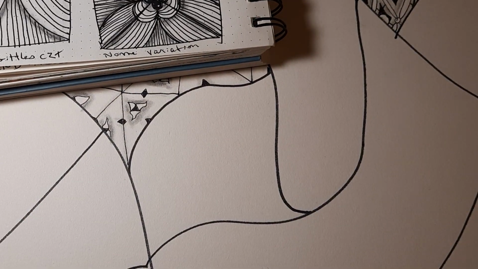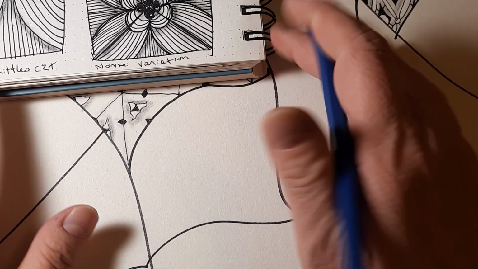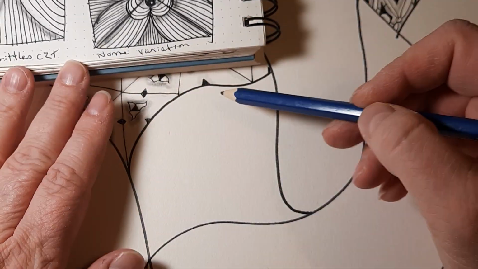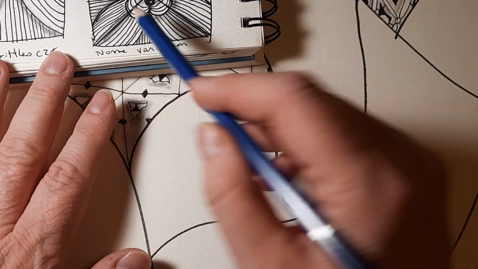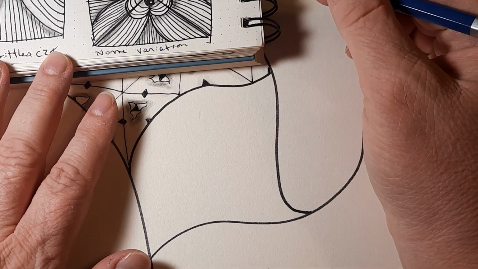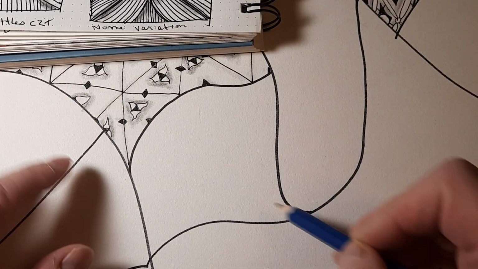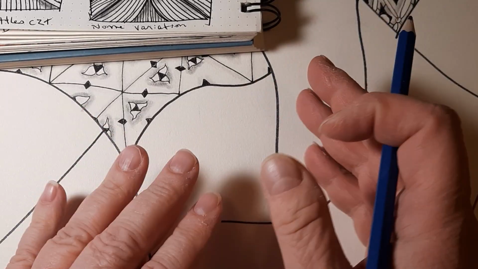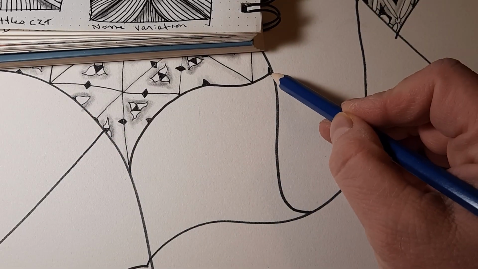And what I'm going to do first is divide this. Let's see, I'm going to go from corner to corner, sort of. We'll see. It may come a little bit undulated, but that's fine.